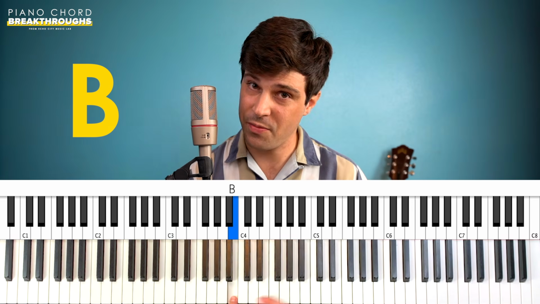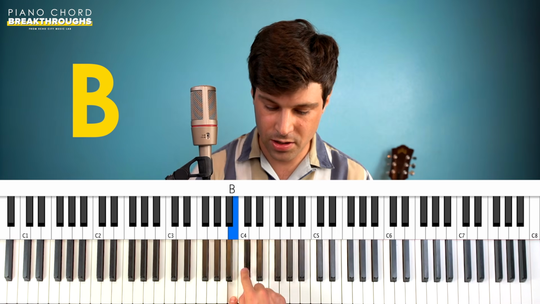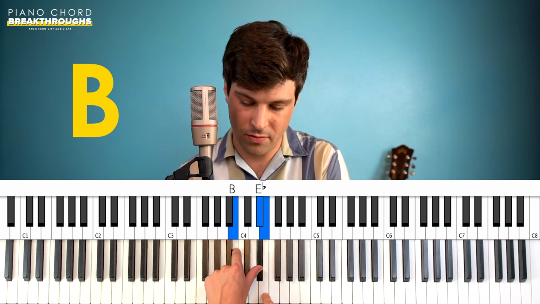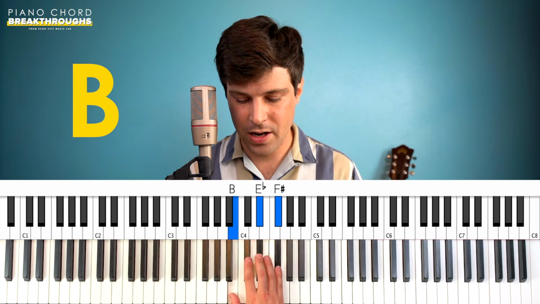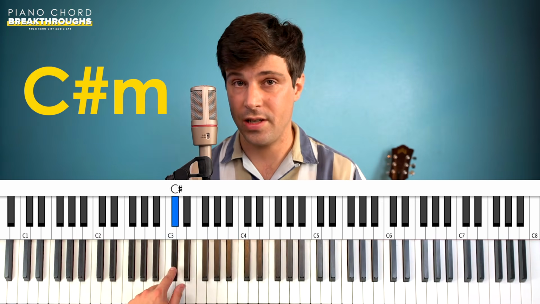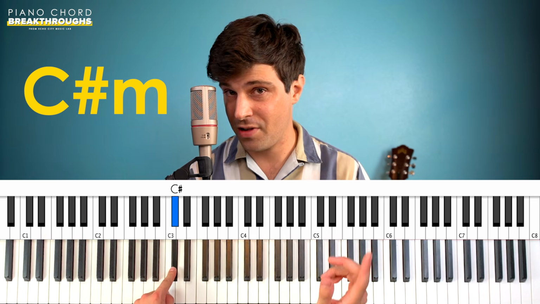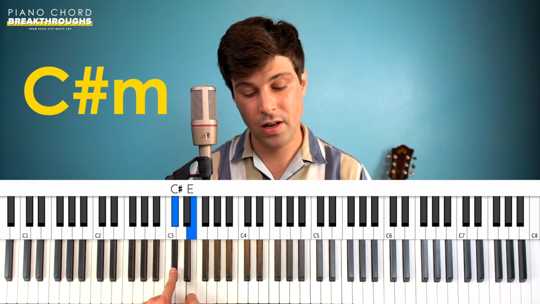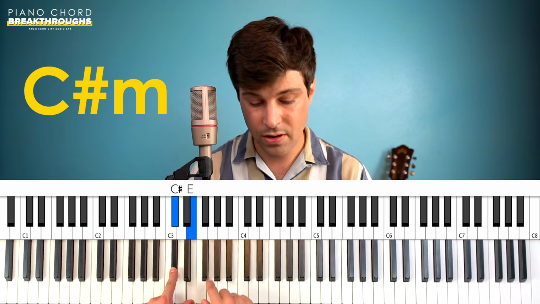So I want to leave you with a couple ways to really master your major and minor triads. One great way to exercise this is just pick a letter name at random and then pick major or minor and see if you can build it. So B major. We've got our B for major, count up 4, then count up 3. 1, 2, 3, 4, then count up 3. 1, 2, 3. There's our B major. C sharp minor. Here's our C sharp. For minor, count up 3, then count up 4. So 1, 2, 3, and then count up 4. 1, 2, 3, 4. So quiz yourself on that.